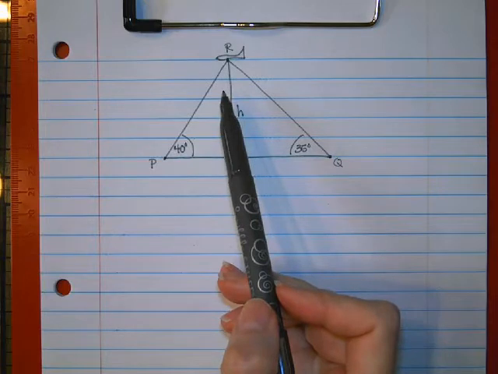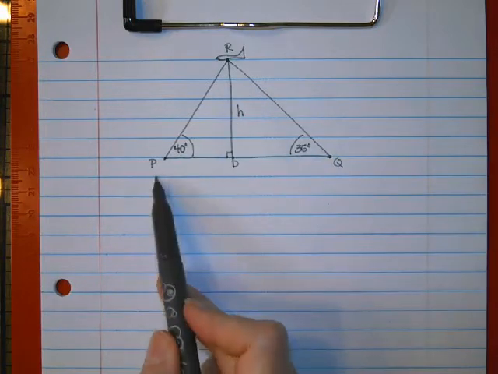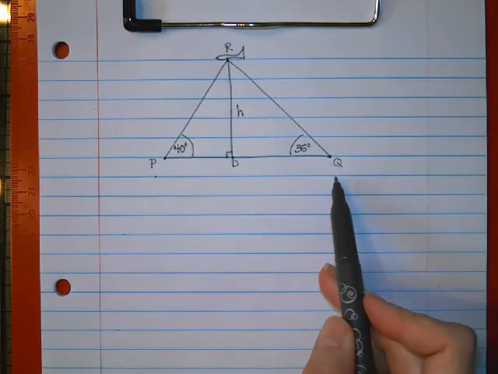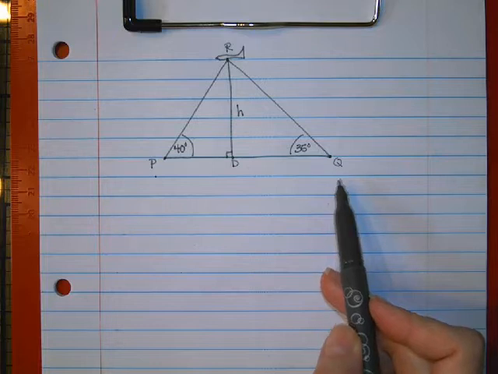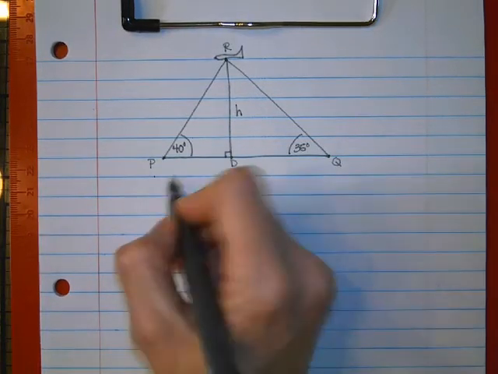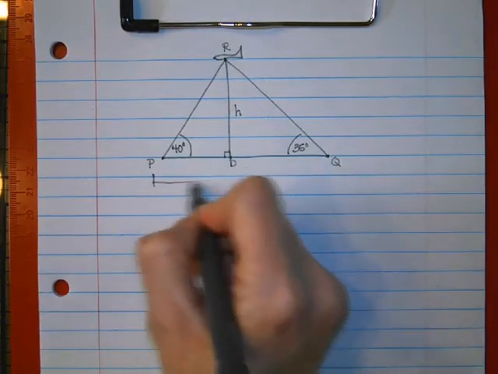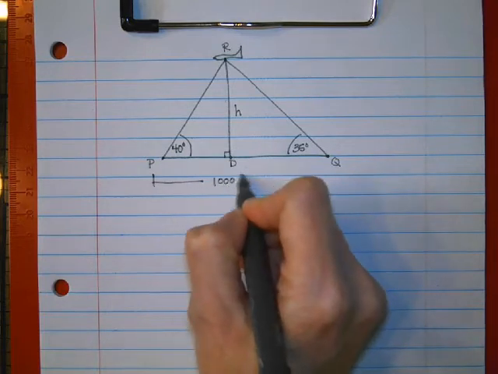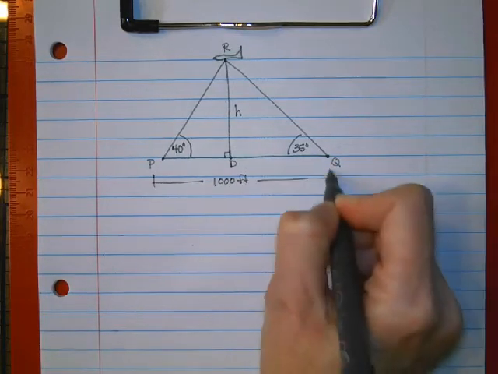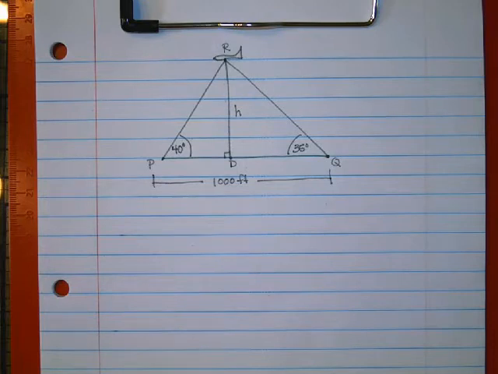It's spotted by two observers. There's observer number 1 at P, and observer number 2 is at point Q. And these two observers are 1,000 feet apart. So from point P all the way to point Q is 1,000 feet. All right, so that's our distance between the two observers.